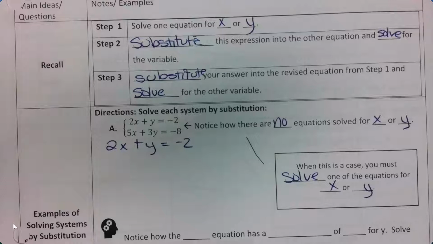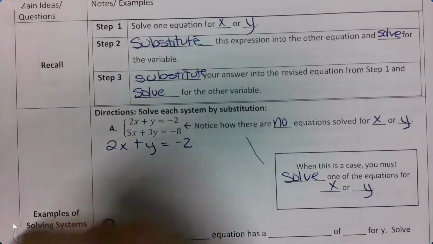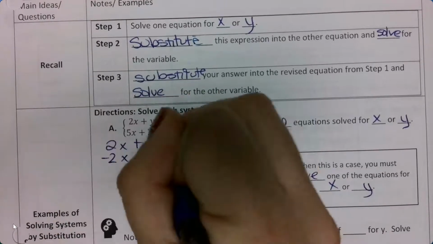So if I'm solving for y, what do I need to do first? Move what? No, y I want to leave alone. What else is on the same side as y? So I'm going to subtract 2x on both sides.